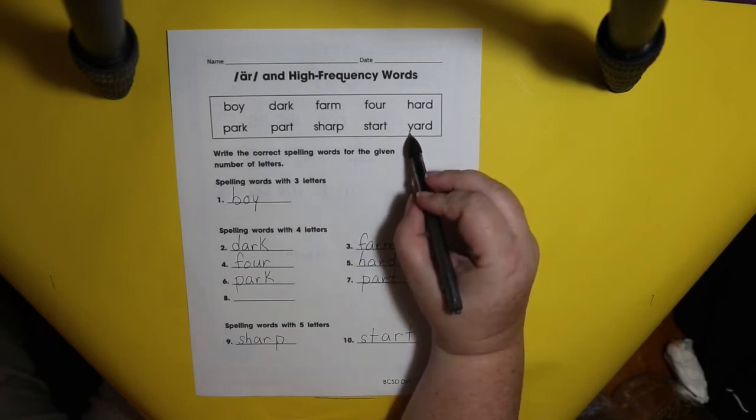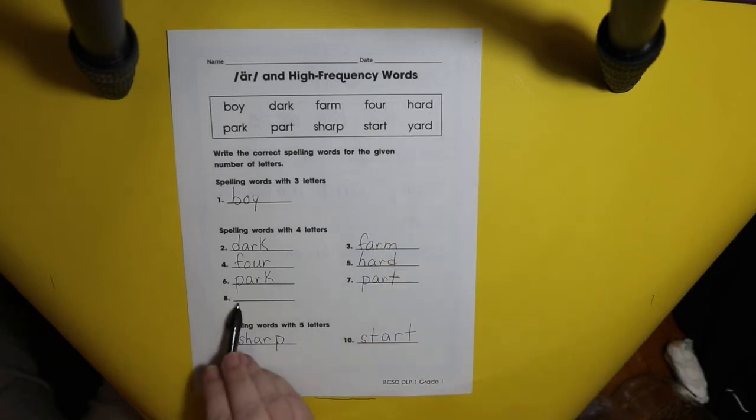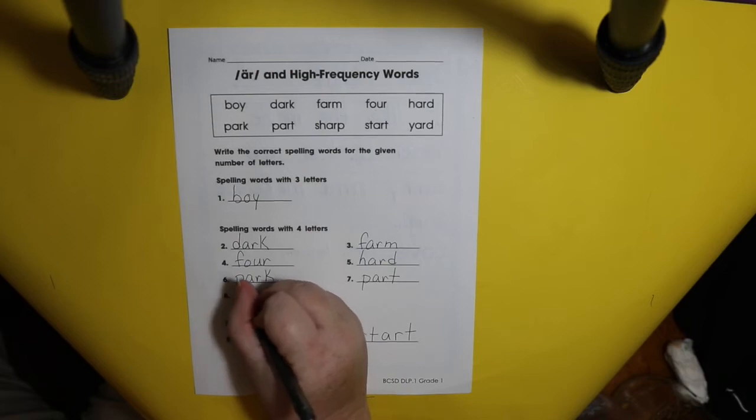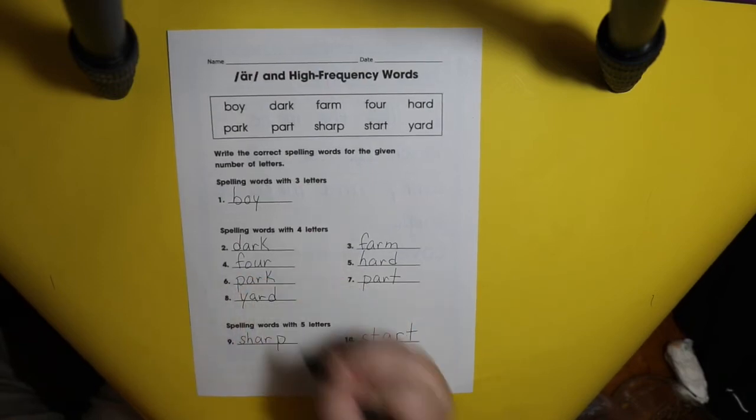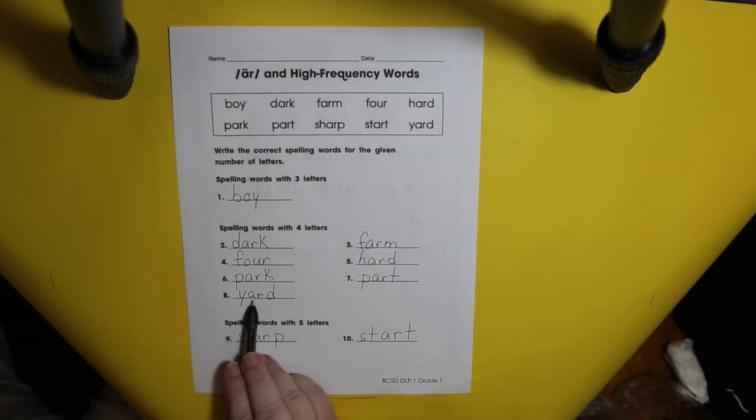Let's sound it out. Yard, yard. And let's write it right here. Yard. Y-A-R-D. Alright, if you need to, pause the video so you can finish writing those down. Otherwise, we're going to be ready to move on. So as soon as you're ready, go ahead and press play again.